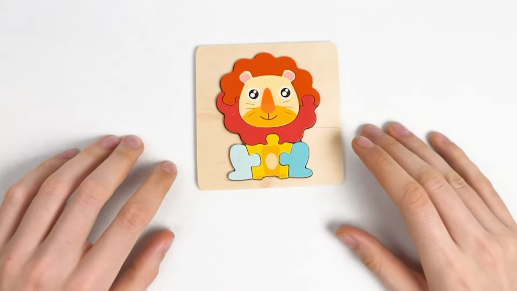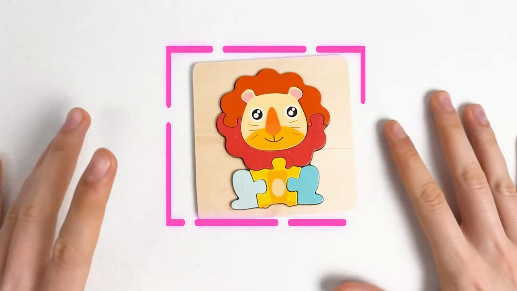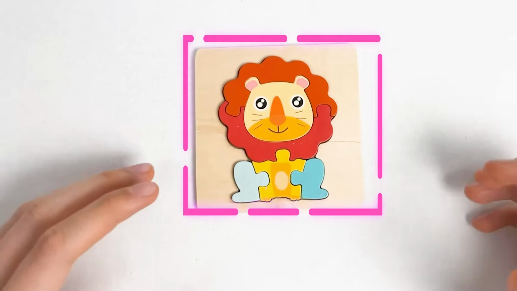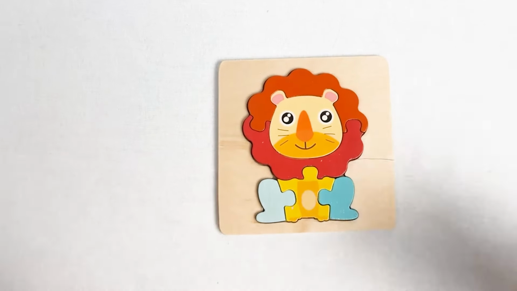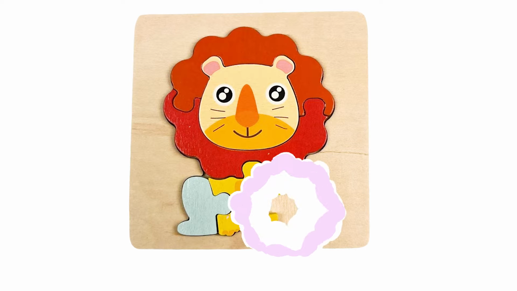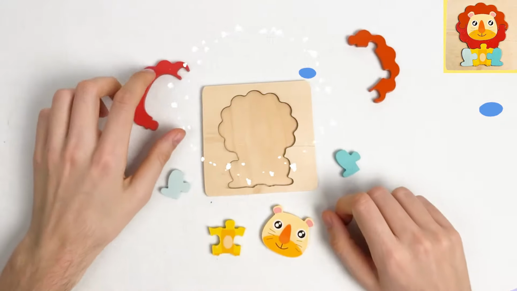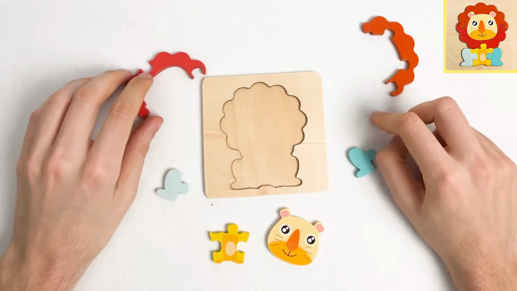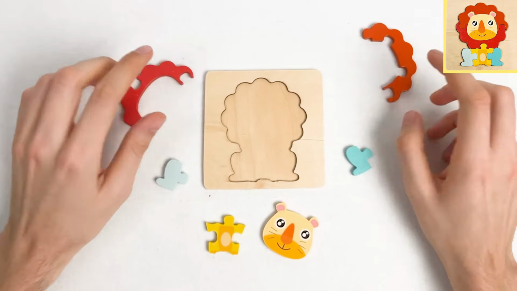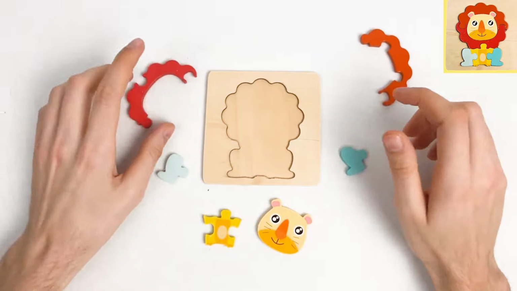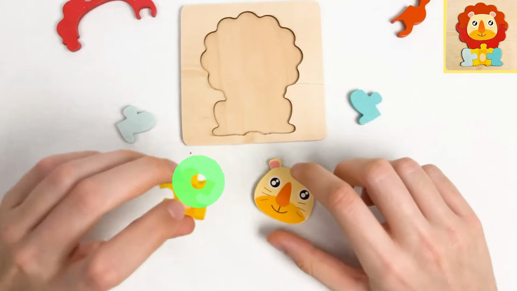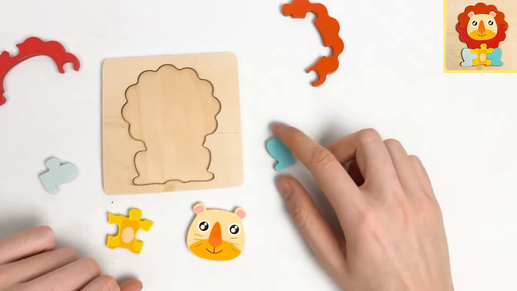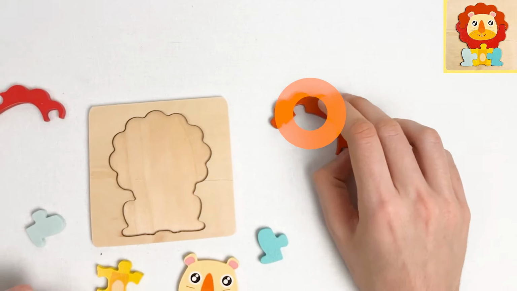And we have the puzzle with the lion. Wow, I'm really curious how we can collect all the puzzle pieces. Let's start. And let's count how many puzzle pieces we need to combine to have the lion. Let's start. 1, 2, 3, 4, 5, and 6.